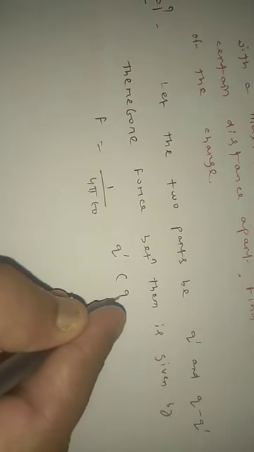So q1 is q prime and q2 is q minus q prime, by r square.